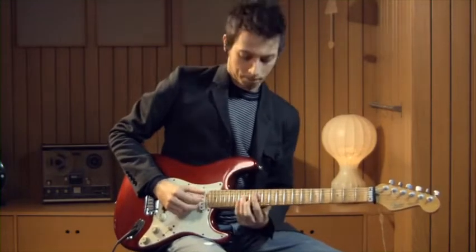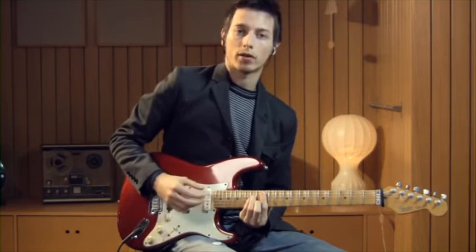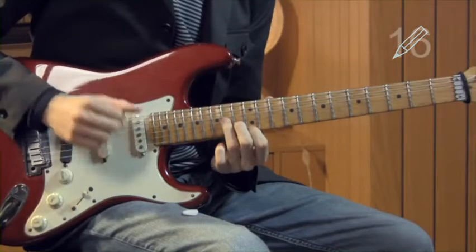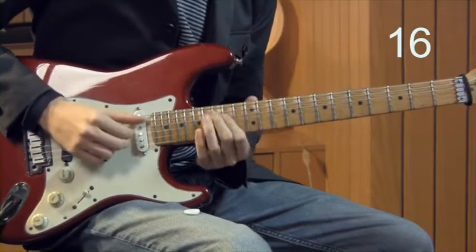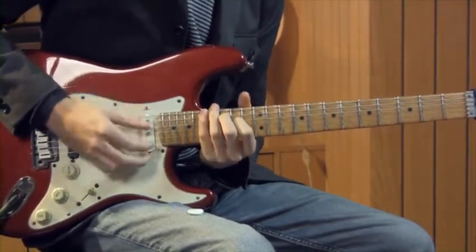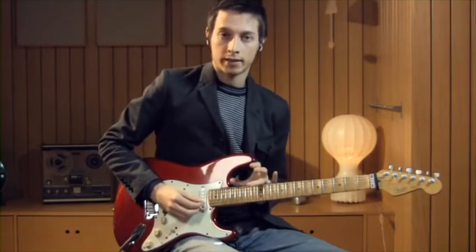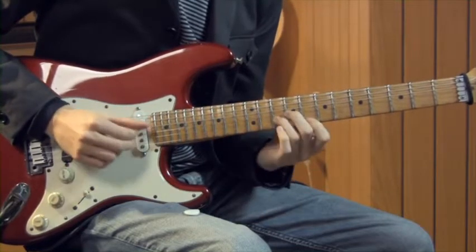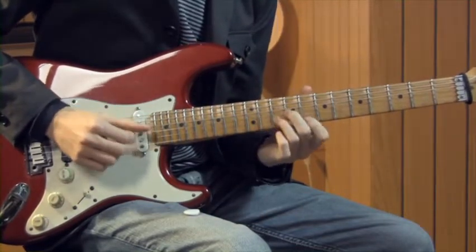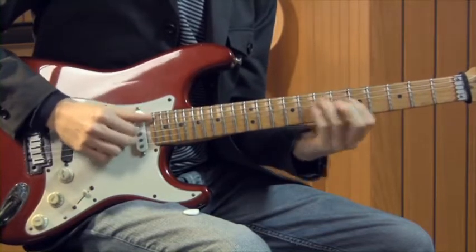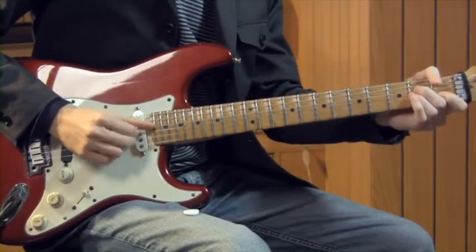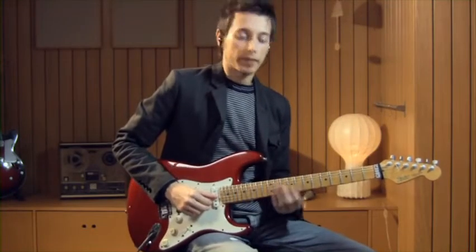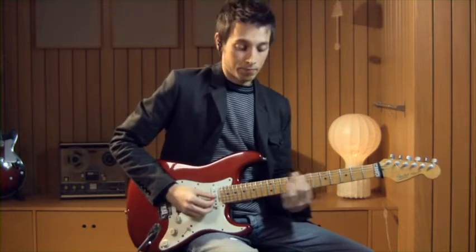The A shape too can be connected to the next one, the G shape. Let's start from the first set, second, third, fourth, playing up and down in the different shapes. A, G.